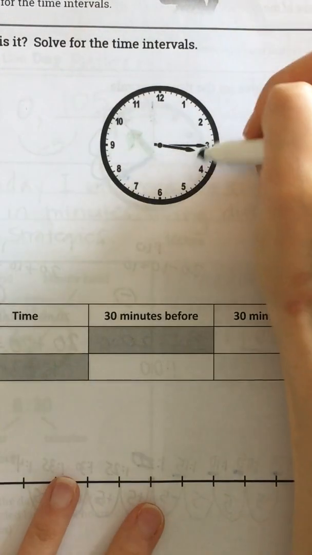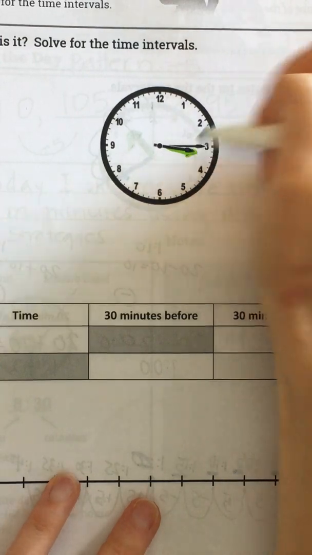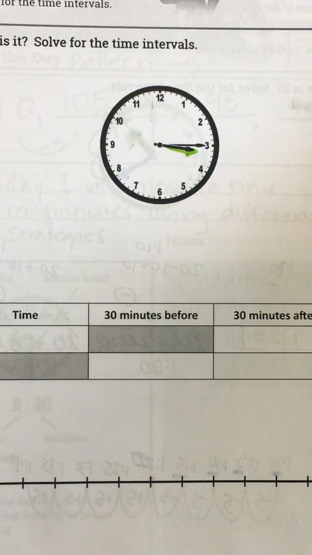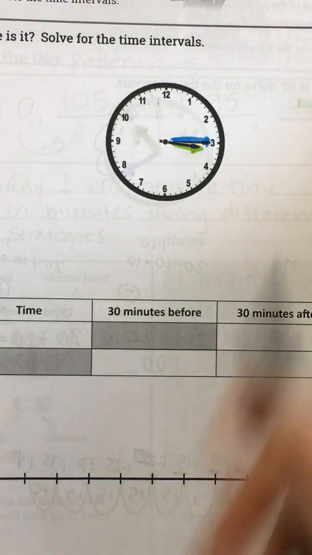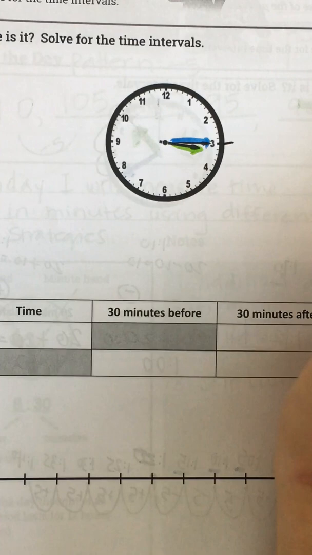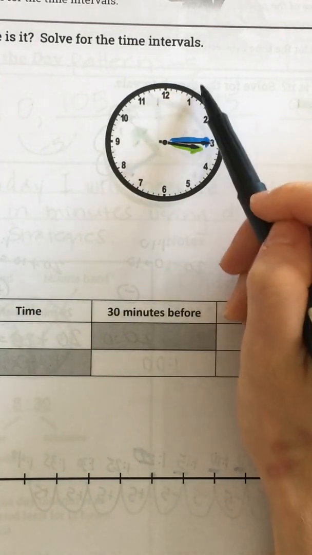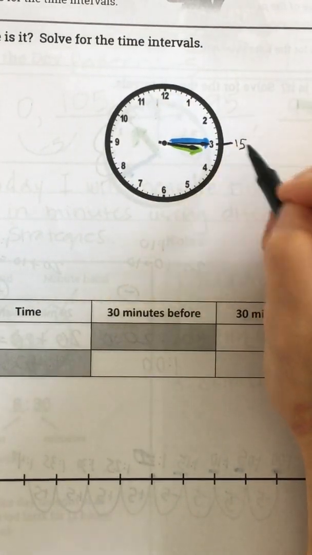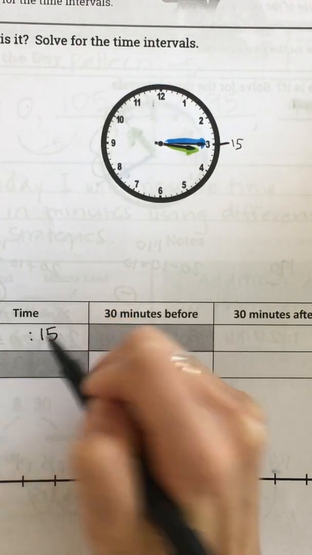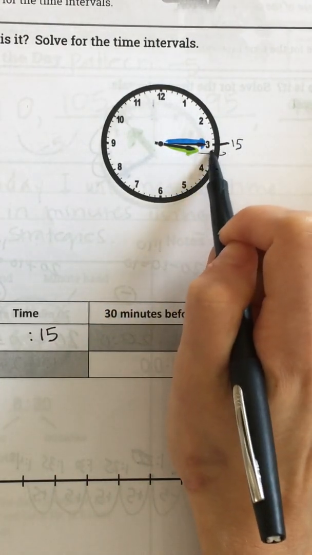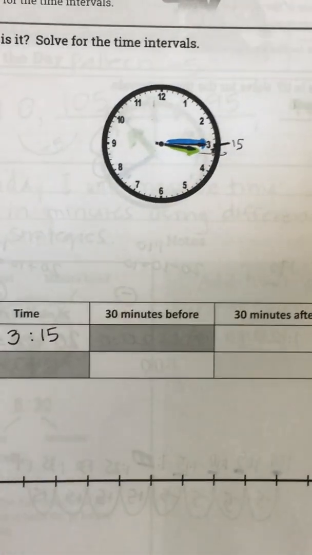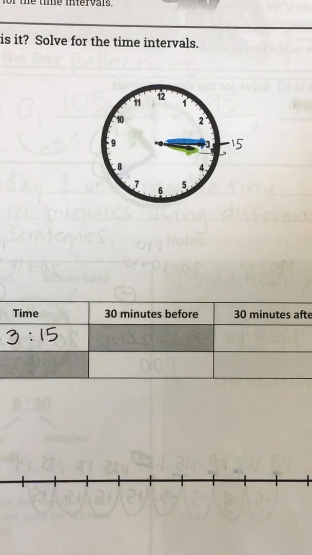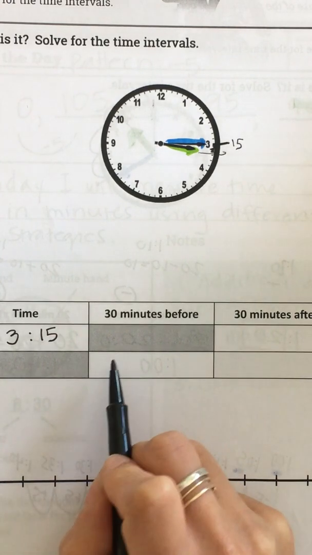So my hour hand is my short hand, and my minute hand is my long hand. I can see that my minute hand is right on the 3, so I'm going to count by 5s to find out my minutes. So 5, 10, 15. And then my hour is in the backyard of the 3, because we always look back at our last number, and it's 3:15.